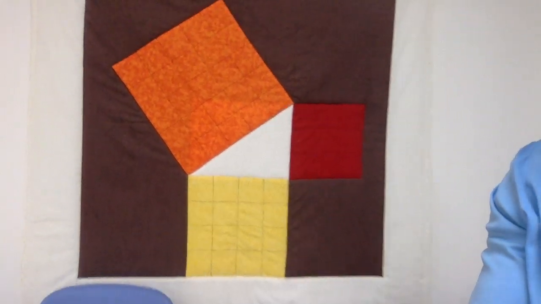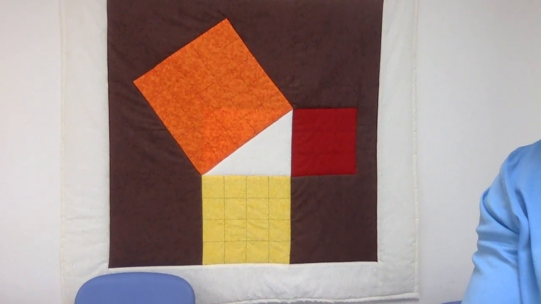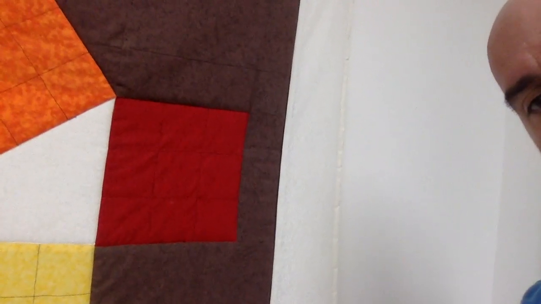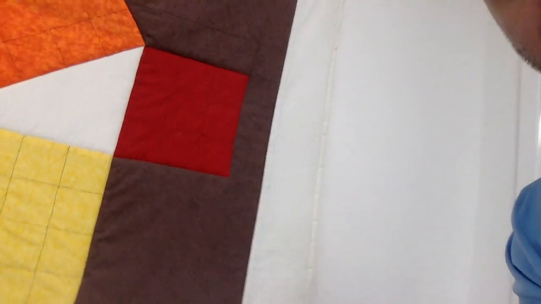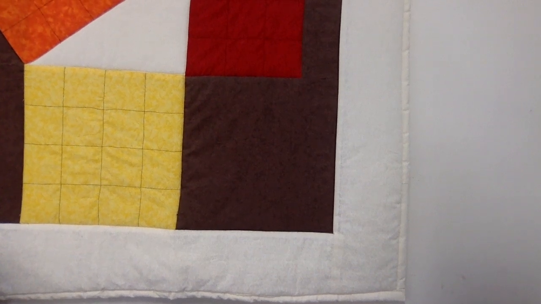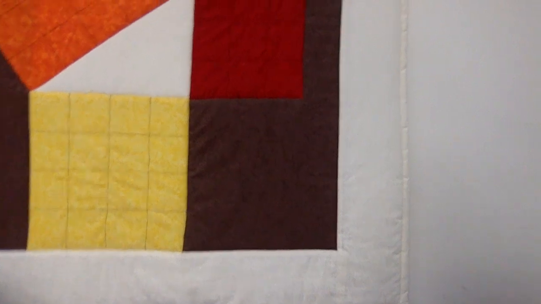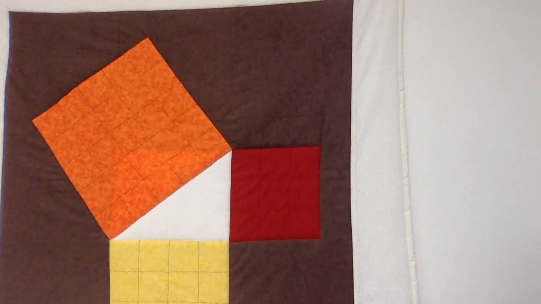Right here we have a 3, 4, 5 triangle on the quilt. Okay, if I counted the red squares, there would be 9 of them. If you get a close-up, you can see 1, 2, 3, 4, 5, 6, 7, 8, 9. When I go to the yellows, you can see that a little bit easier. 1, 2, 3, 4, 5, 6, 7, 8, 9, 10, 11, 12, 13, 14, 15, 16. All right, so we've got 9, 16.